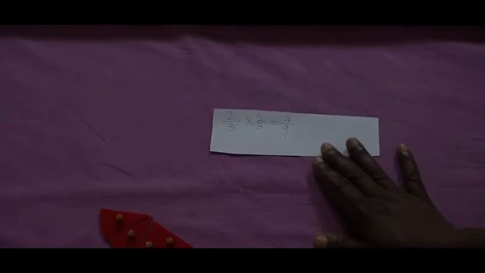So you can go ahead and do more examples like this. Take a fraction, multiply that by another fraction. But let's look at our answers for a minute.